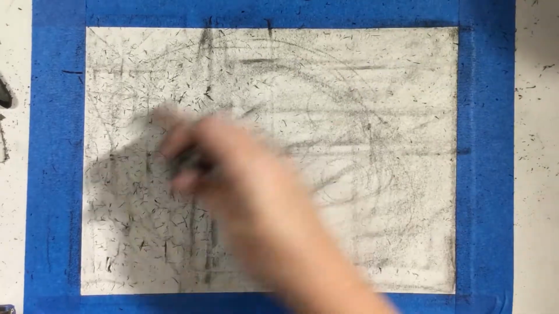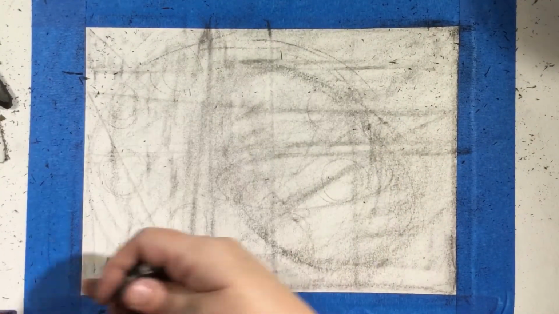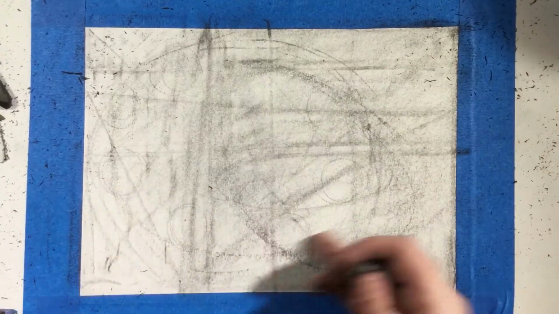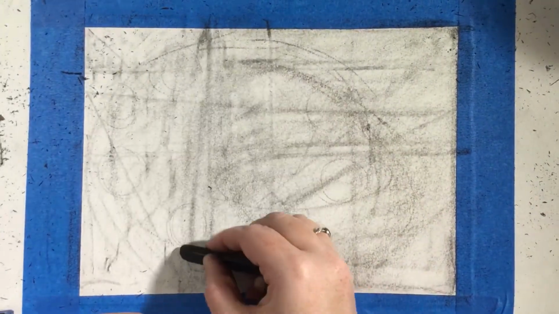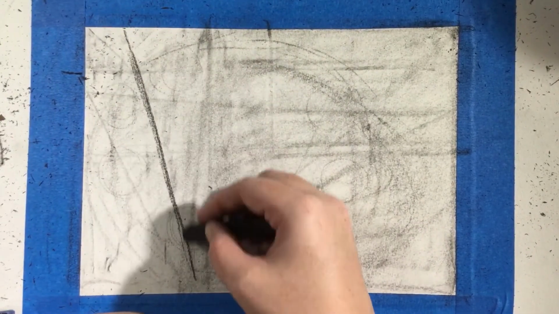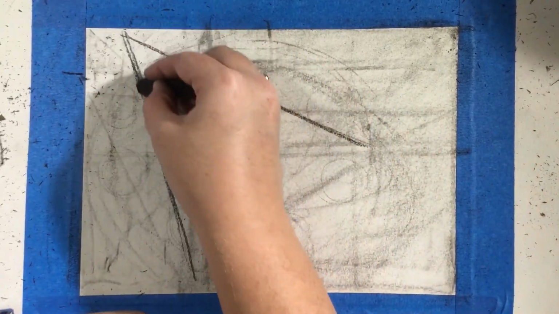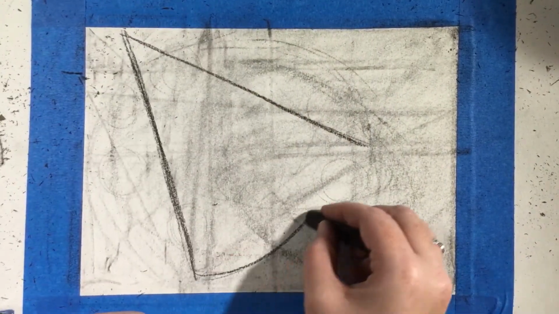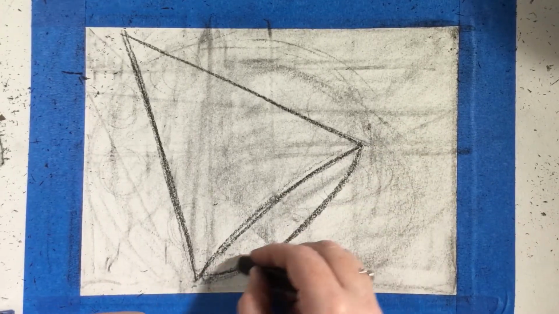All right, so we have this background now of some marks and gestures and lines. So in speaking of our triangular notion, I'm gonna bring in a cone-like shape. Big, nice cone-like shape. I think I want it to take over like this. It's kind of interesting. And I'll bring that cone, that bottom of that cone in here.